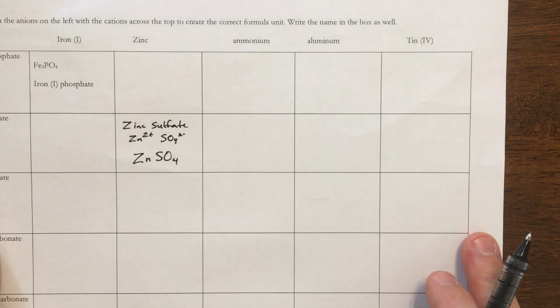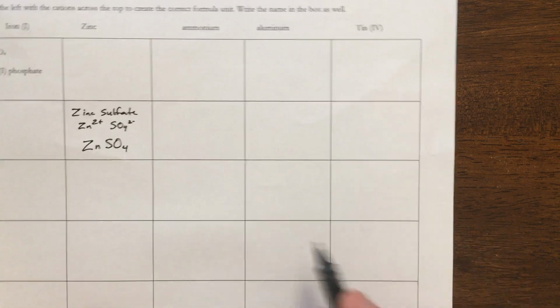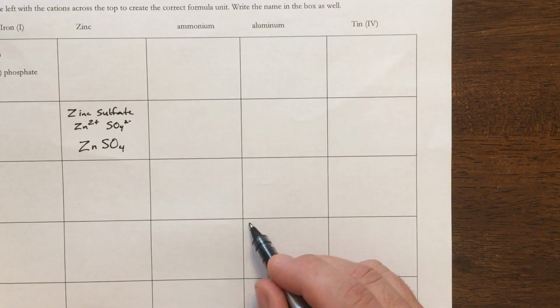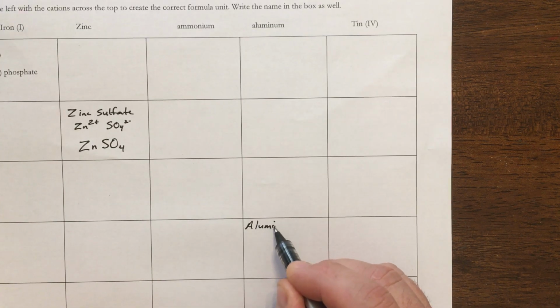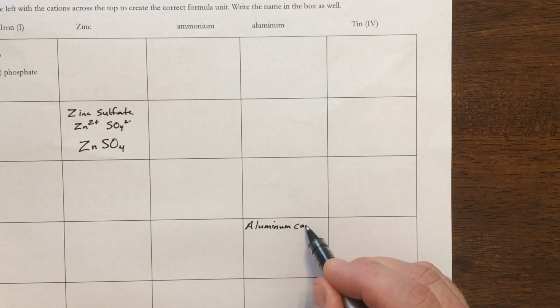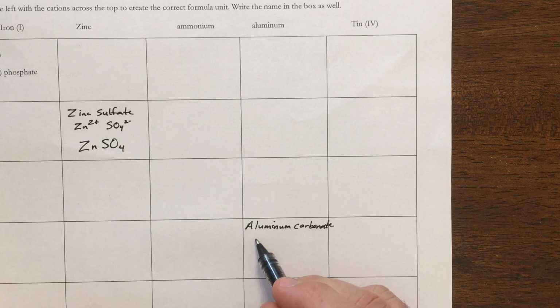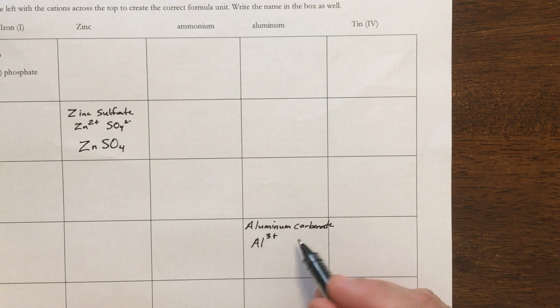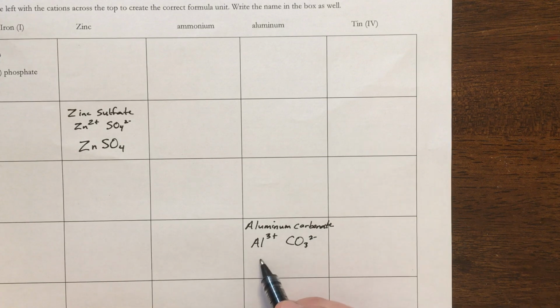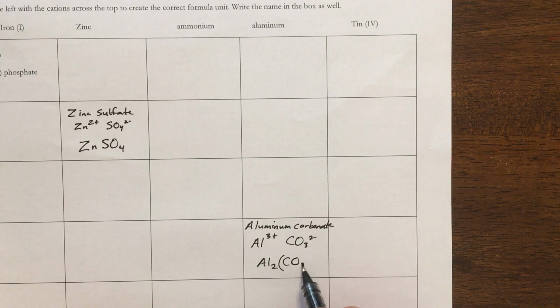Maybe I'll try a couple more here. How about aluminum carbonate? Let me write aluminum carbonate, a little tight there from the writing. Aluminum is 3+, carbonate is CO3 2-. Crisscross: Al2, and I need the parentheses around the polyatomic, (CO3), then I bring that 3 here. So that would be aluminum carbonate.